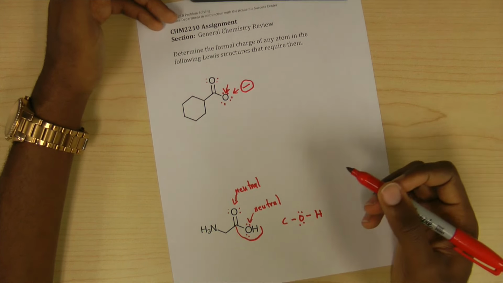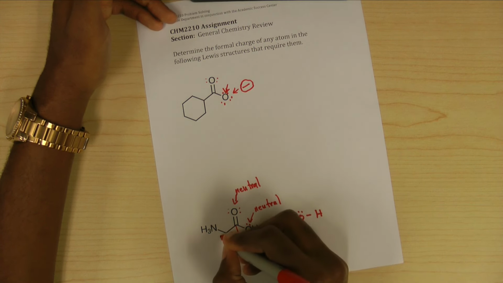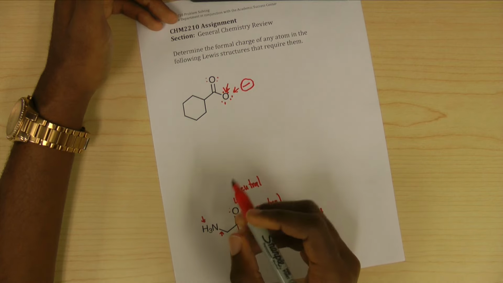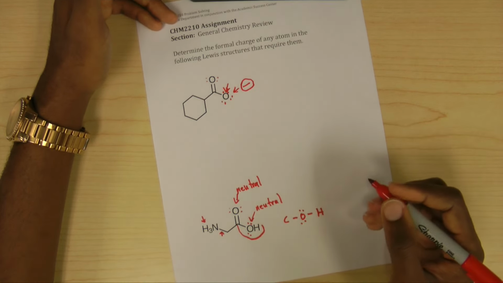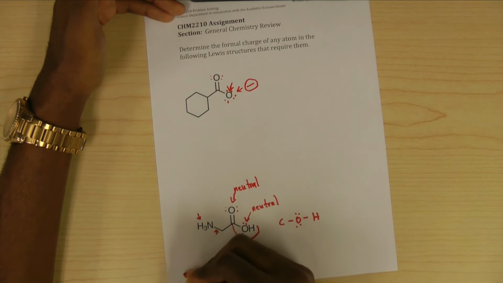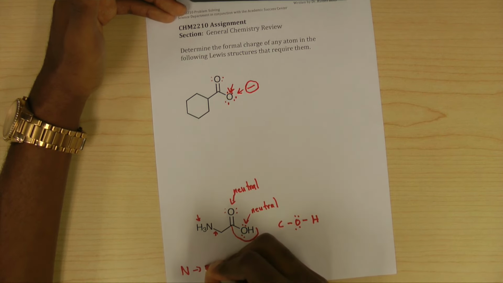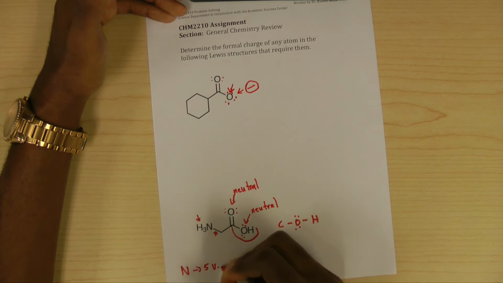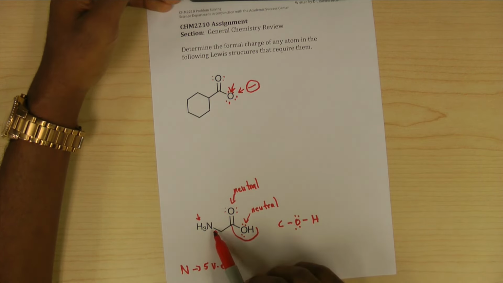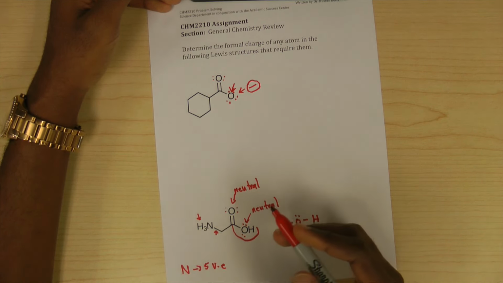Right. Now, we could see here that nitrogen has a bond right here, and it's bonded to three hydrogens. Now, we know nitrogen has 5 valence electrons. The normal atom has 5 valence electrons. So we can see this nitrogen right here has 4 bonds.